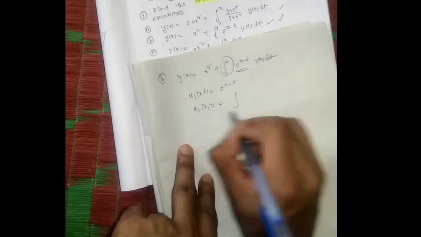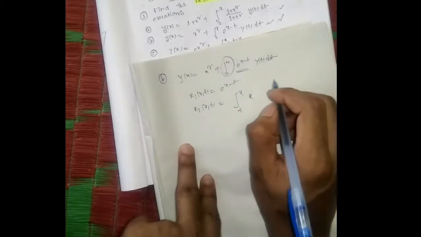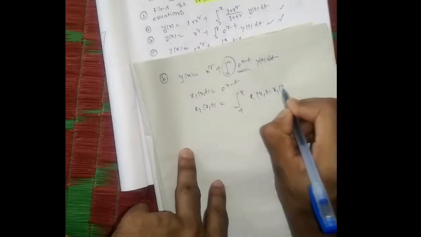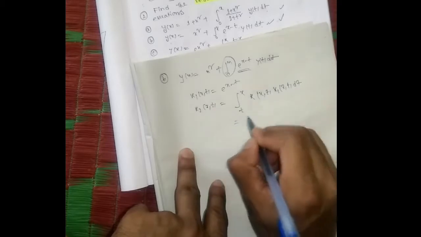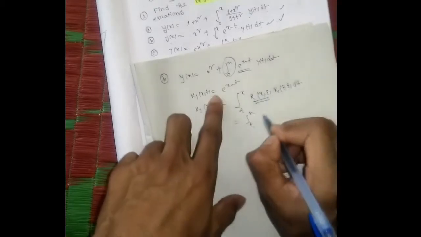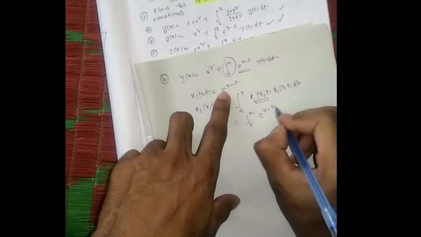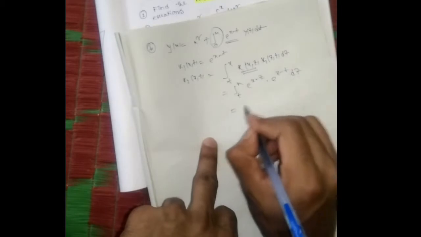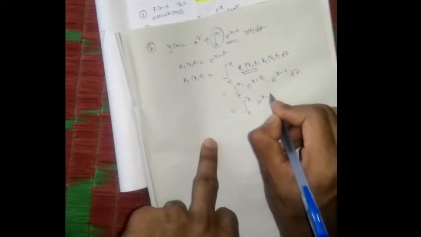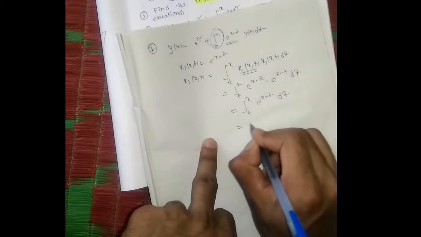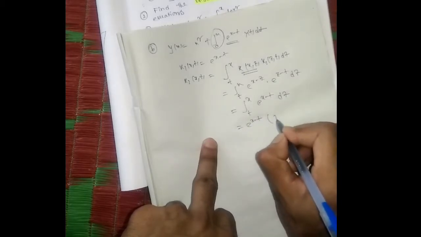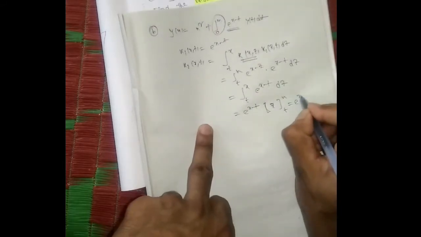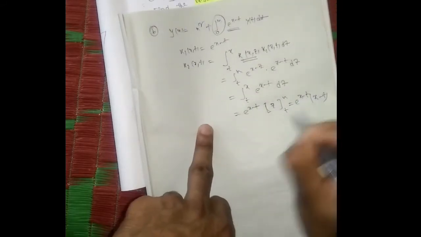So integration over t to x of k of x, z times k1 of z, t dz. So this is integration over t to x, this is e to the power x minus z, and this is e to the power z minus t, dz. So this is integration over t to x of e to the power x minus t dz. So e to the power x minus t times z over t to x. So this is e to the power x minus t times (x minus t).